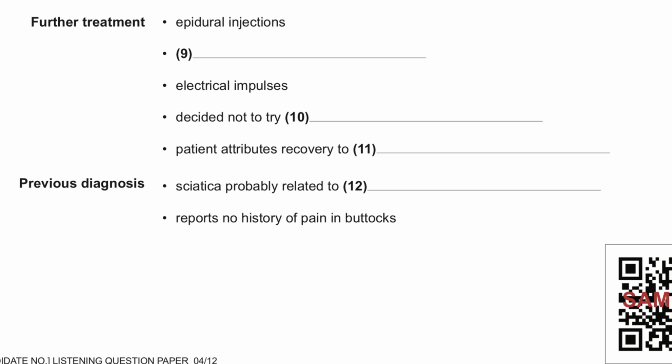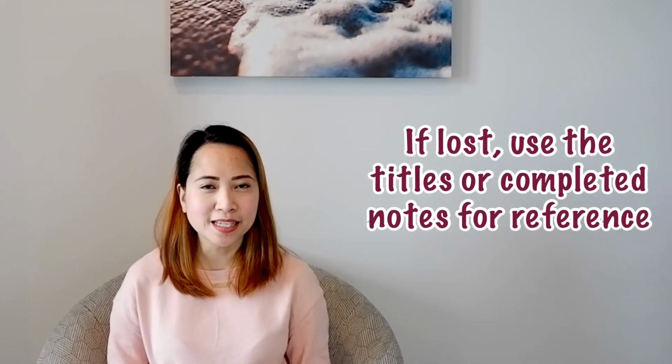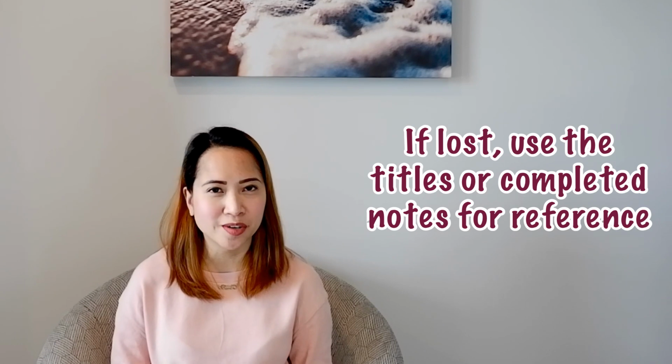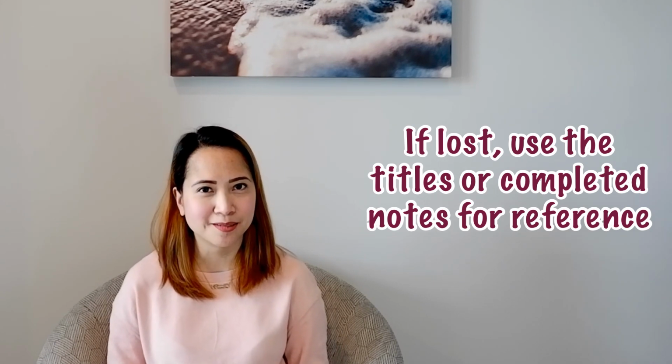So in the question paper, it says, decided not to try, but in the recording, you've heard, gave it a miss. So different phrases, but synonymous language. And lastly, if you get lost, use the titles or the completed notes for reference, like this.